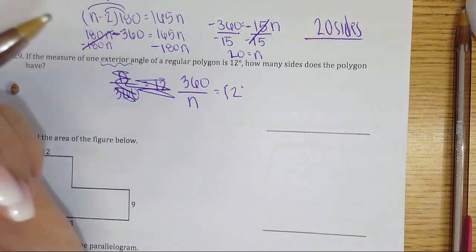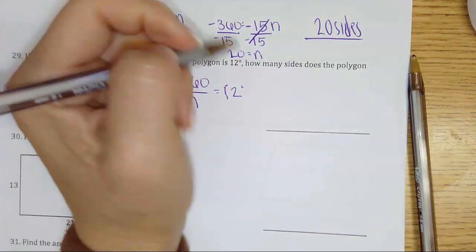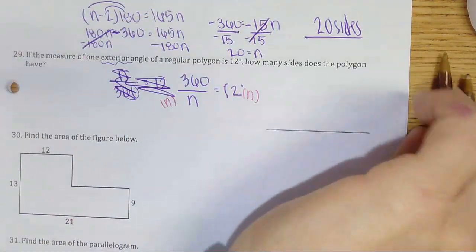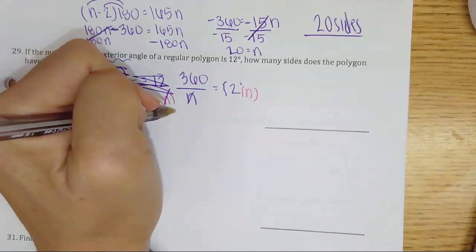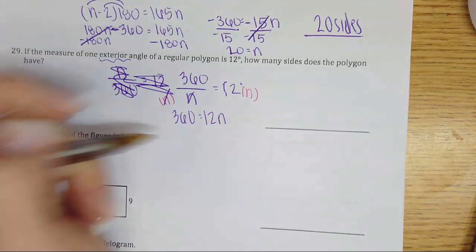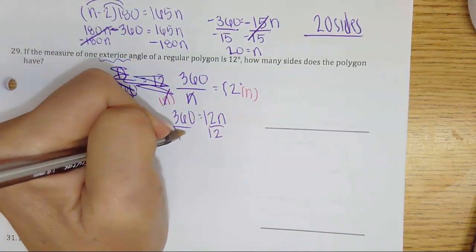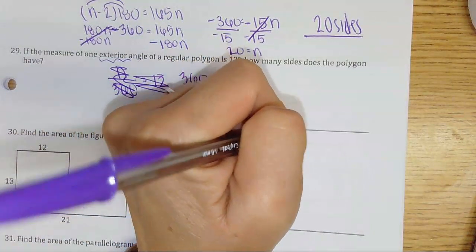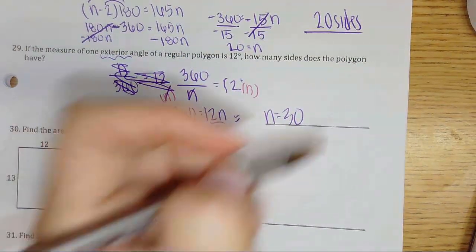Okay, so what we're going to do is get n alone by multiplying both sides by n. These would cancel out. I'd have 360 equals 12n. I'd divide by 12 and divide by 12, and I would get n, or the number of sides, is equal to 30.